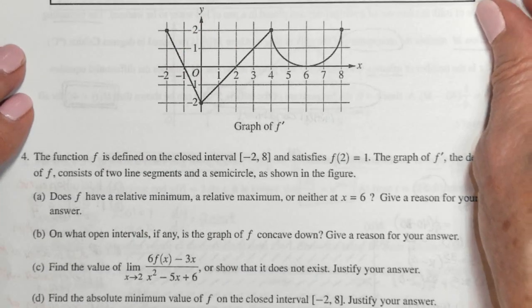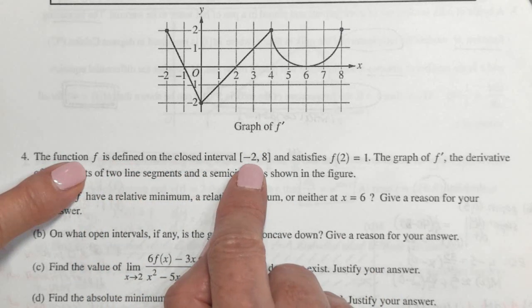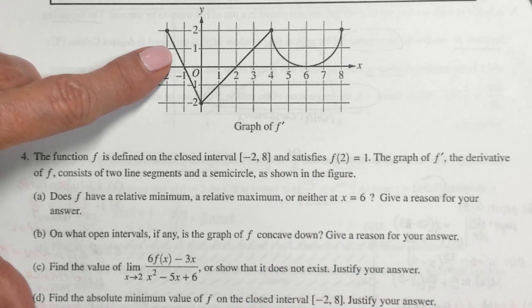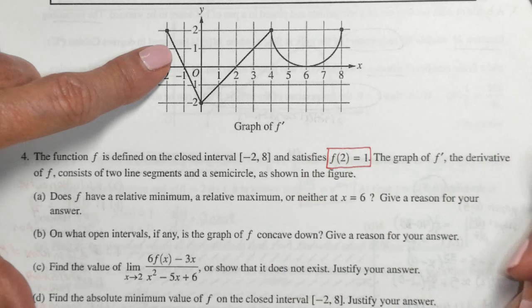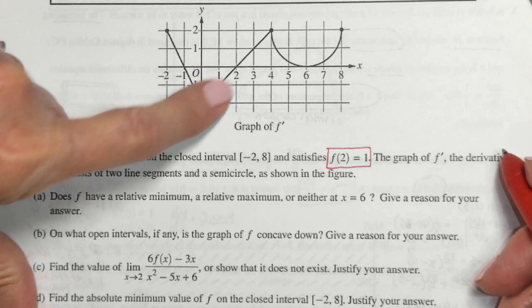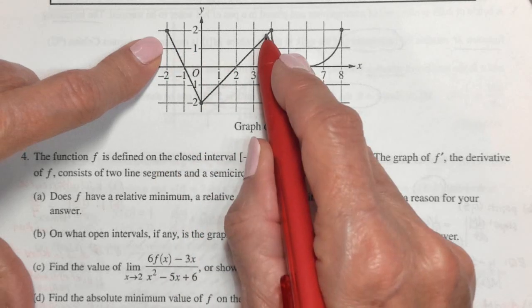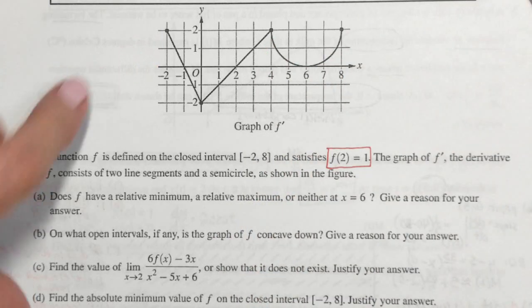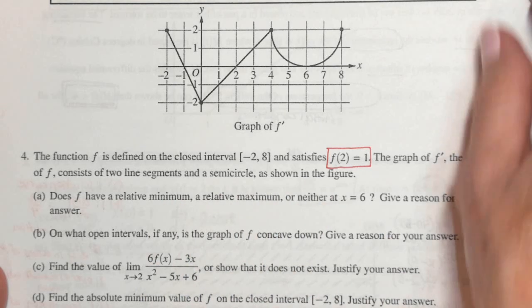Okay, graph of f. They give us the graph of f prime. Function f is defined from -2 to 8 and satisfies f of 2 is 1. Okay, we will very likely need that. The graph of f prime, the derivative of f, consists of 2 line segments and a semicircle. So these look like line segments and they are line segments. This looks like a semicircle and it is a semicircle. But we would not be able to confirm that if they didn't tell us. Okay, they will always tell you that.